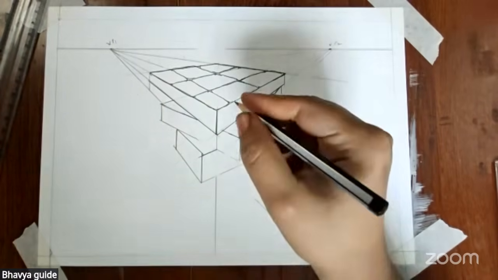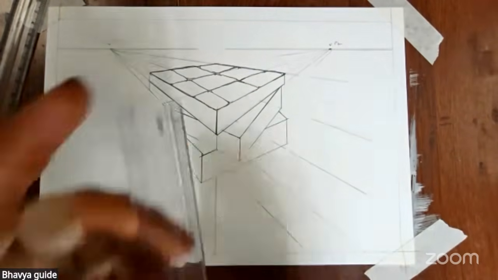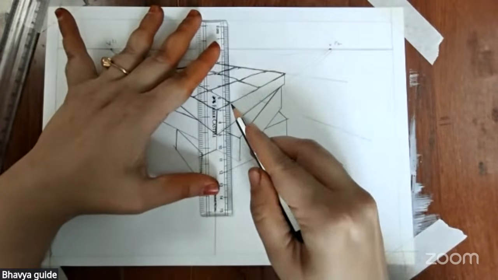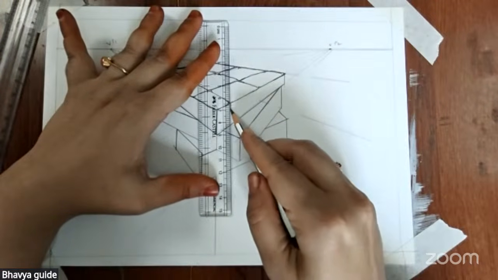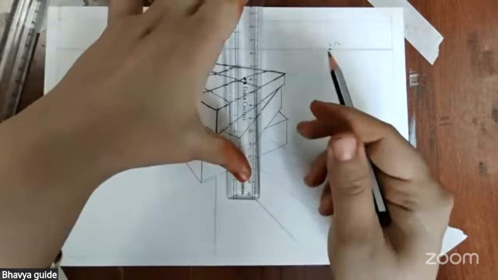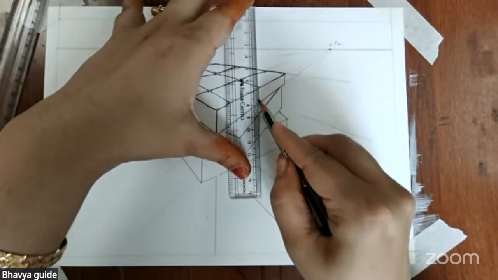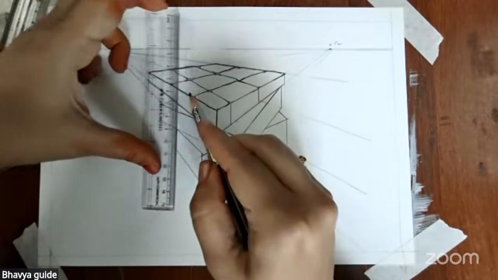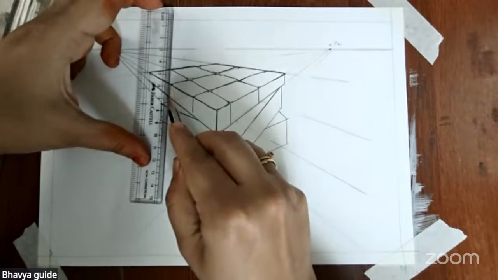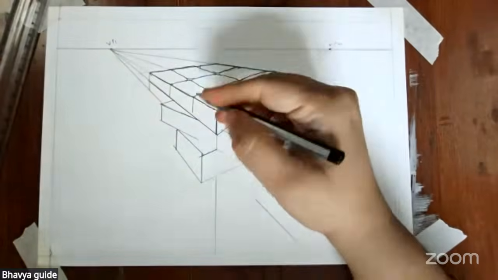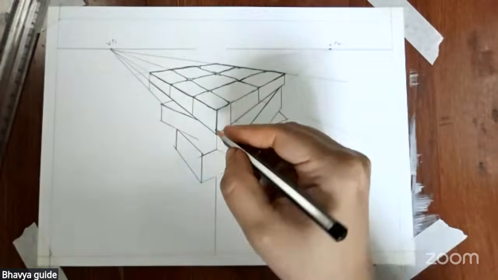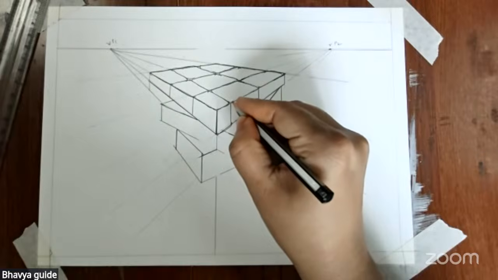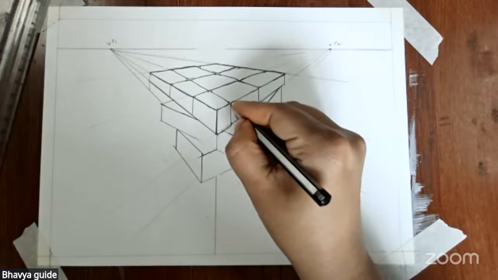Okay. Now next, take the scale. So all lines should be vertical only, like this. And then what you have to do? Here also you need to make the lines curve at the bottom.